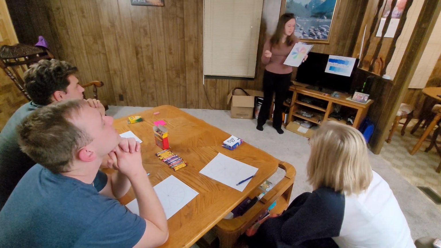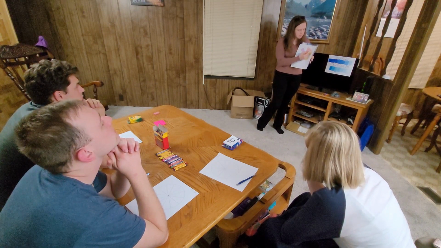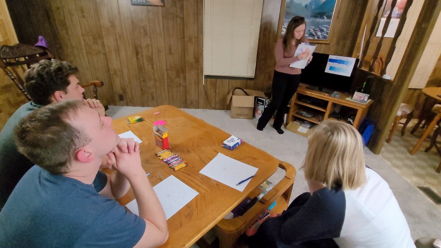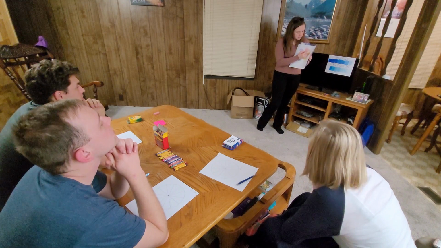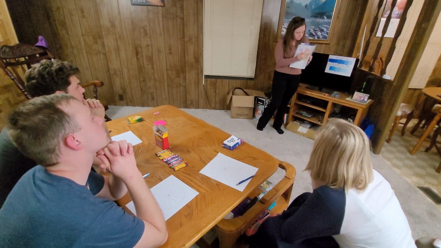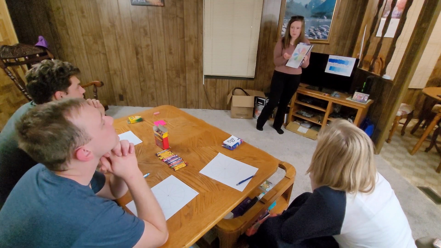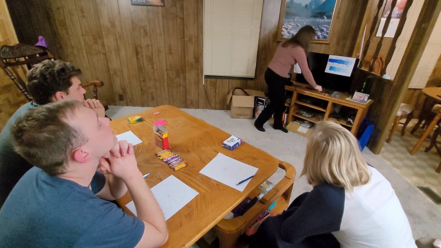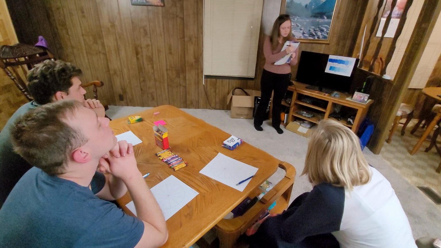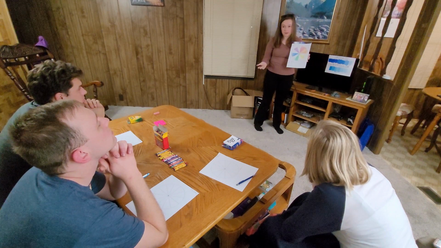So for example, if I color red and orange together, I'm going to get a red-orange color. And when you label these, you're going to put the primary color's name first. So you're not going to say orange-red because primary comes first. So you're going to label this red-orange, because if you mix red and orange, you get red-orange.